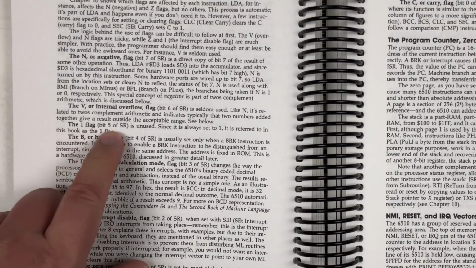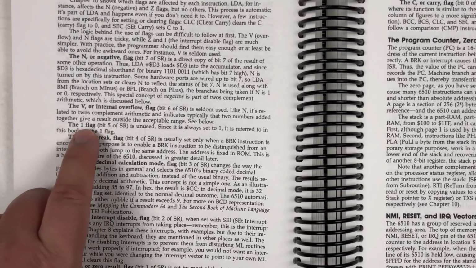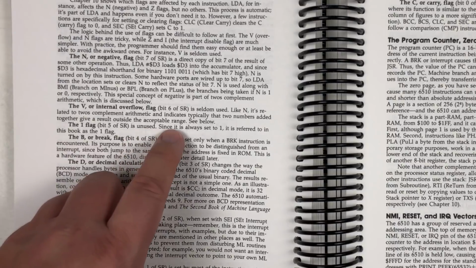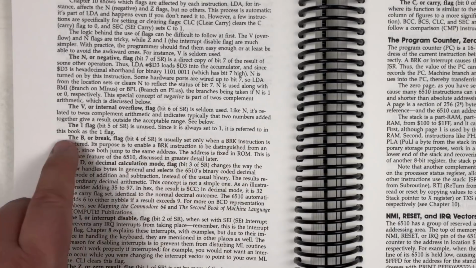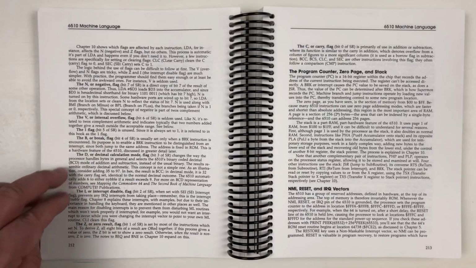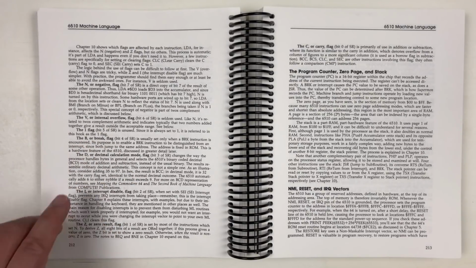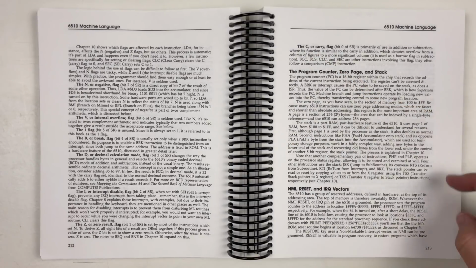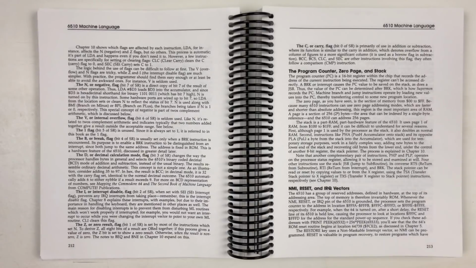Actually calls bit 5 the 1 flag. I've actually never heard it called that before, besides this book, but it's unused since it's always set to 1, is referred to in this book as the 1 flag. The B or break flag, decimal, the interrupt disable flag, the zero flag, and the carry flag, which is very useful for all kinds of mathematical operations and comparisons.